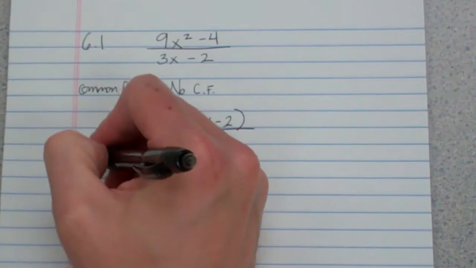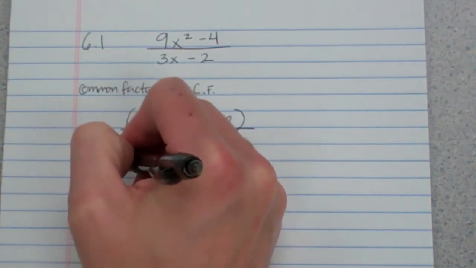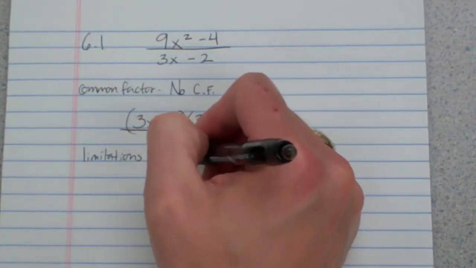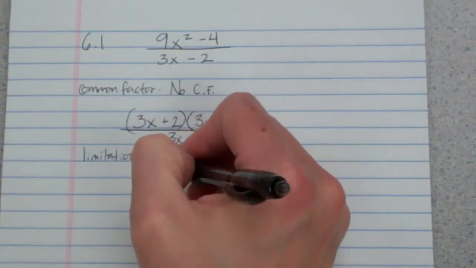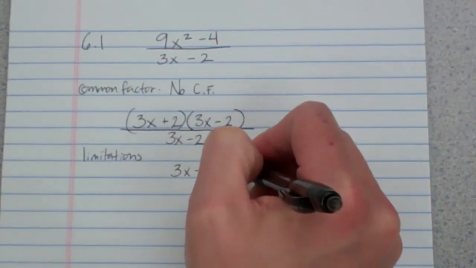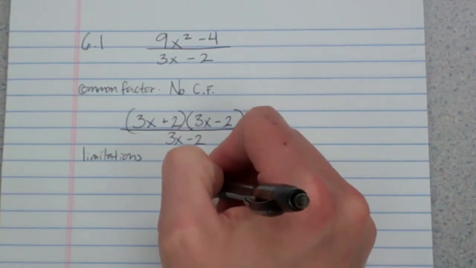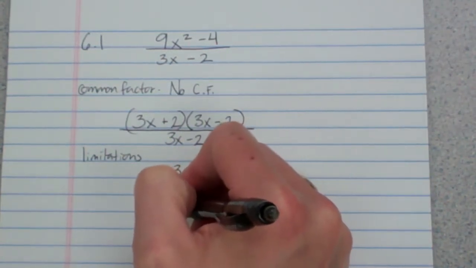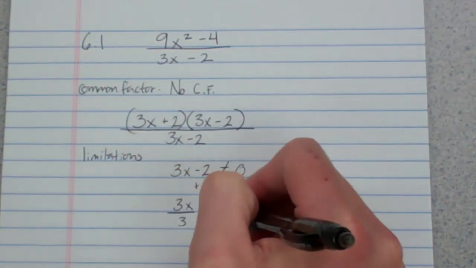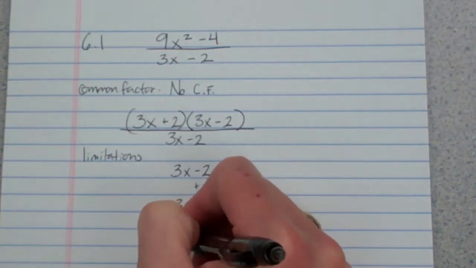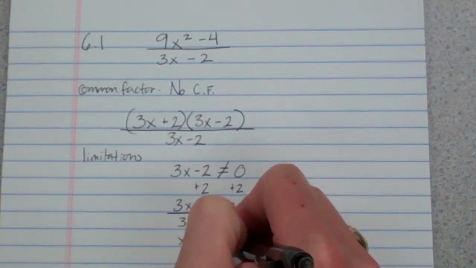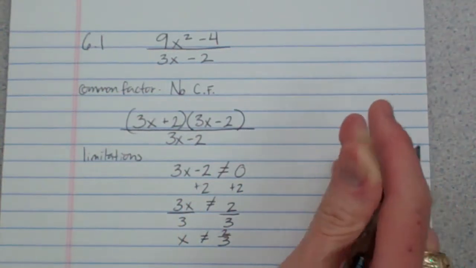Now I need to look for my limitations. Remember, limitations are whatever would make the bottom of this rational expression 0. So I'll just set up my little equation and say that 3x minus 2 cannot equal 0. Plus 2, 3x cannot equal 2. Divide by 3, x cannot equal 2/3. Okay?